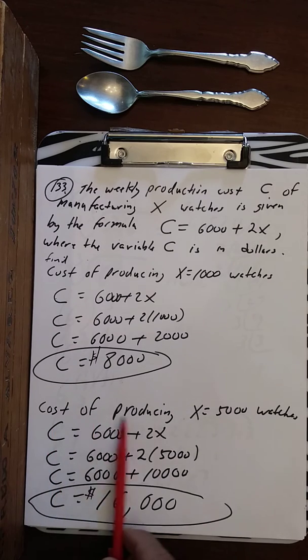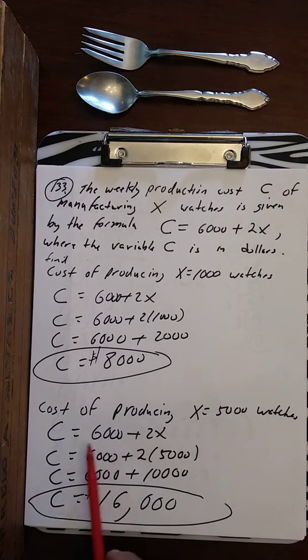How about to produce 5,000 watches? Well, put the 5,000 for the x. So 6,000 plus 2 times 5,000. Do the 2 times 5,000 first. 10,000 plus 6,000 is $16,000 to produce how many? 5,000 watches.